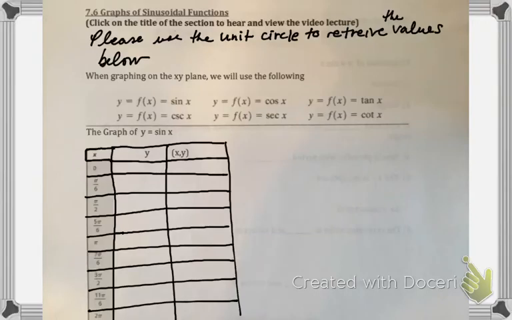Hi, so this is 7.6, graphs of the sine and cosine functions. This is going to be broken up probably into 3 different videos. So the first video, I'm just going to show you the graph of sine, and we're going to work with doing alterations to that graph.